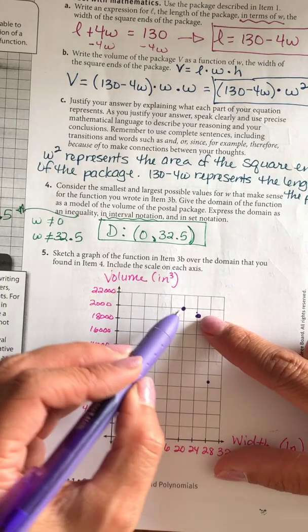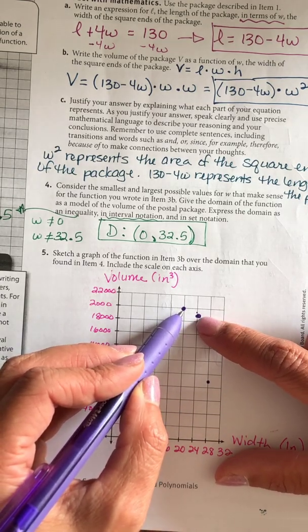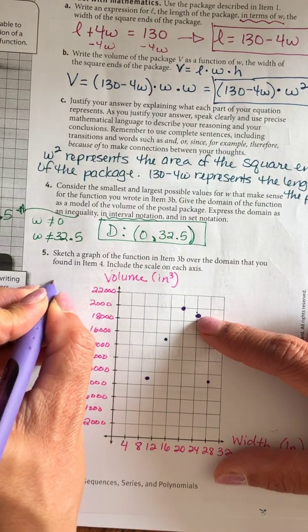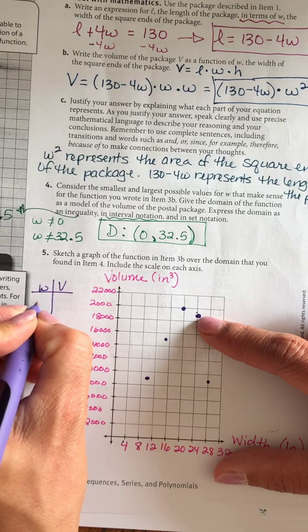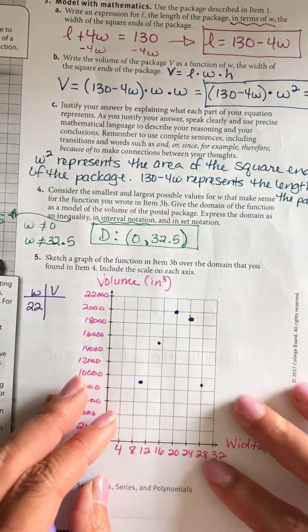So what we don't know is a value between 20 and 25. So let's try 22. Let's do a W and volume, and let's try a width of 22. Let's plug it into our function.